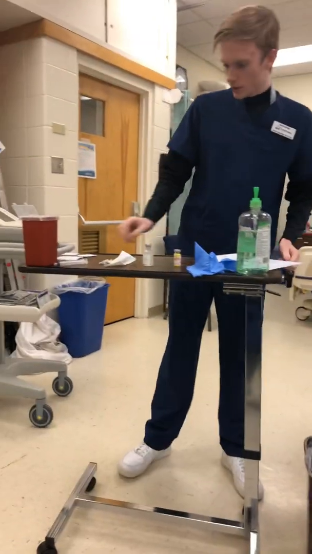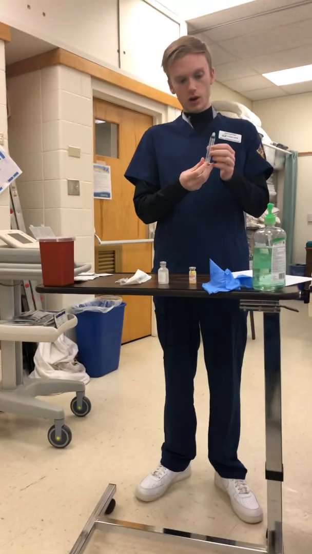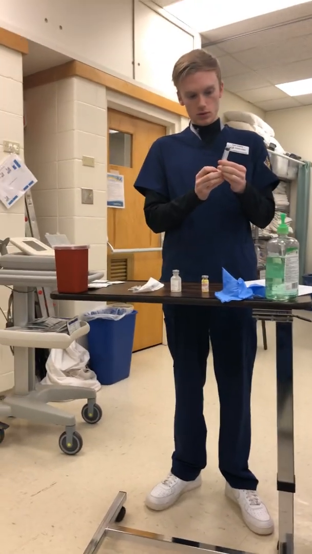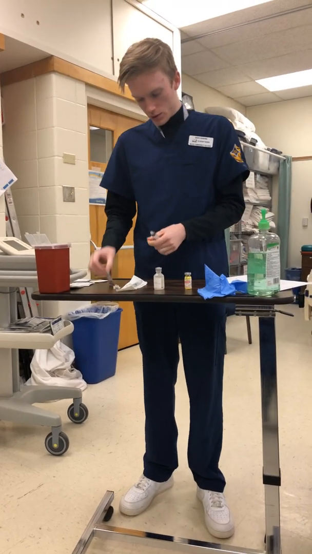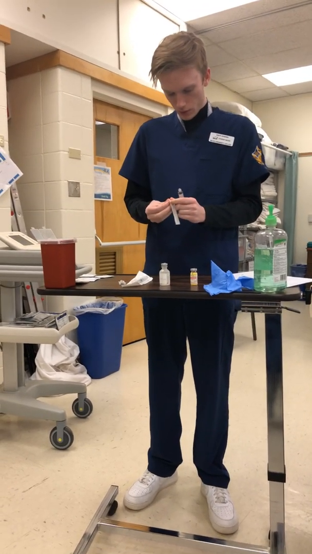Now that that's done, we are going to use this syringe to draw up 5.6 milliliters of diluent, and then go from there. So to do that, we are going to use one of our separate needles.